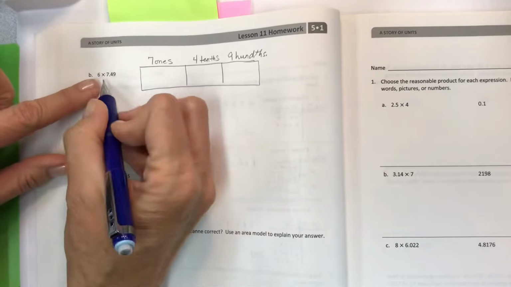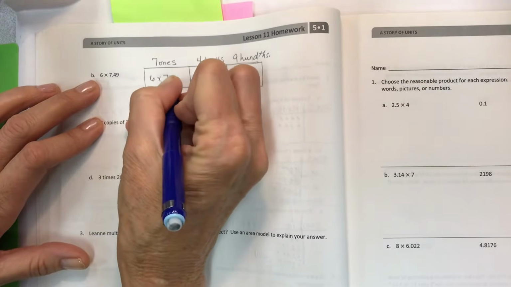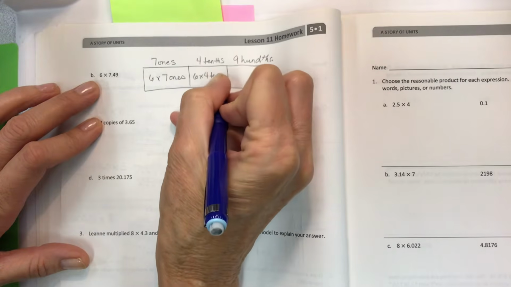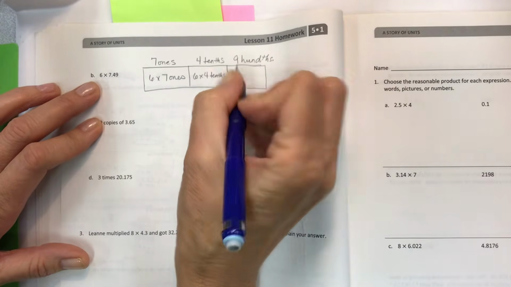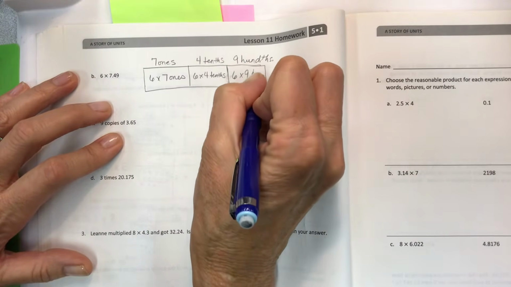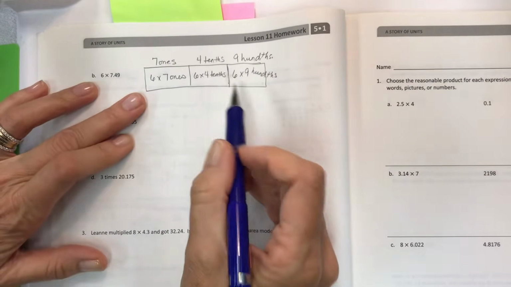And then on the inside, you're going to take that factor and multiply it single digits at a time. So 6 times 7 ones, 6 times 4 tenths, and 6 times 9 hundredths, abbreviating again.